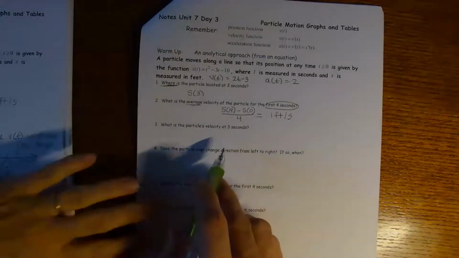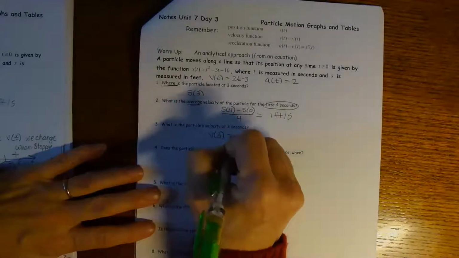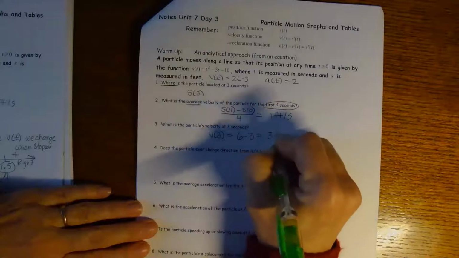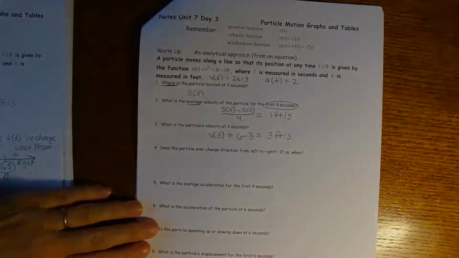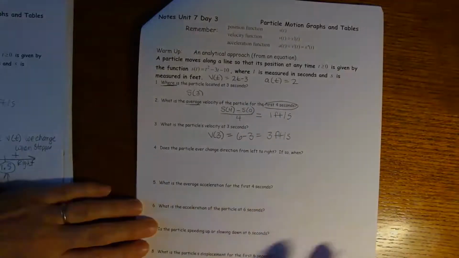What's velocity at 3 seconds? In this case, we want velocity at 3, right? So that's 6 minus 3, which is 3 feet per second. Make sure as you use these that you are adding the appropriate units.